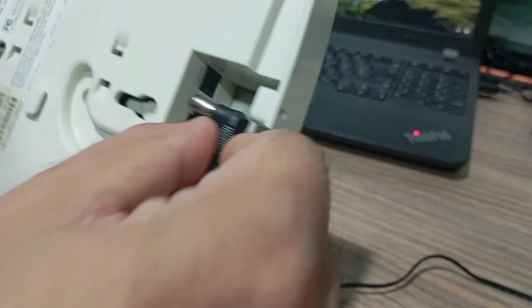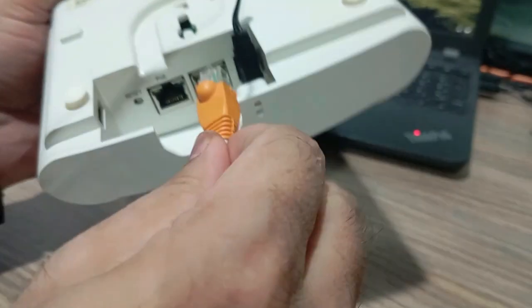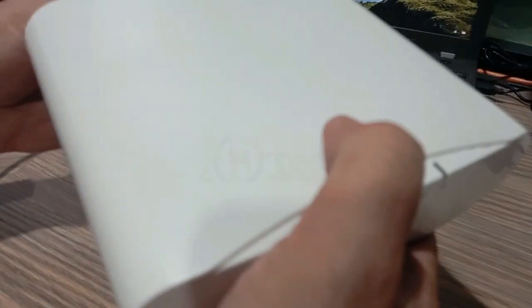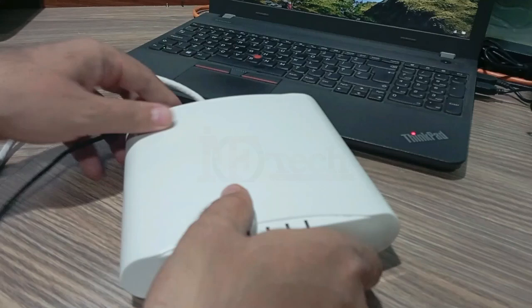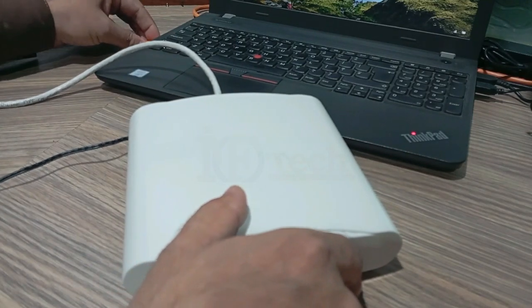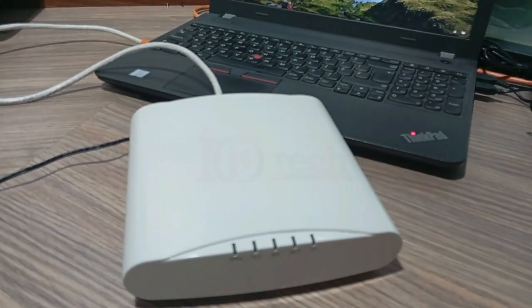Now, from the rear side, we will insert the power pin into the access point. Second, I will insert one end of the Ethernet cable into the simple RJ45 port of my access point. I will not use the PoE port of the access point because I am using a separate power adapter for my access point. Now take another end of the Ethernet cable and insert it into the laptop's Ethernet port. Insert the power adapter into the power plug.